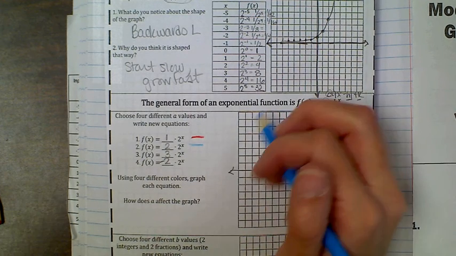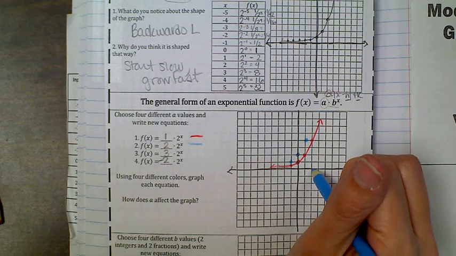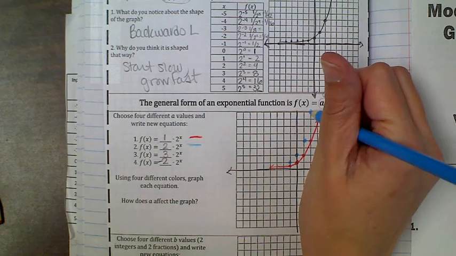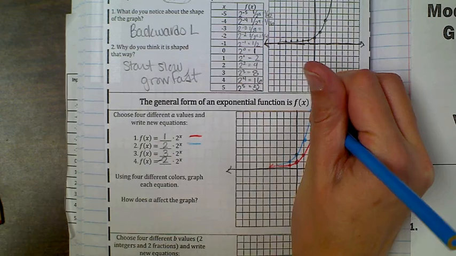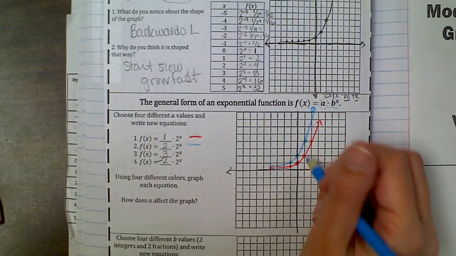Then when I plug in, what number am I on? 2. 2 to the second is 4, times 2 is 8. And so this graph kind of looks the same as the other one, except higher up. Like these all just moved up.